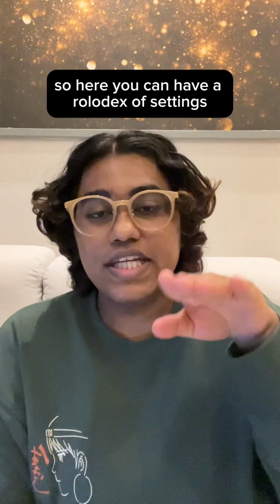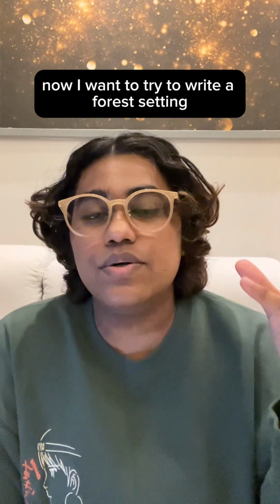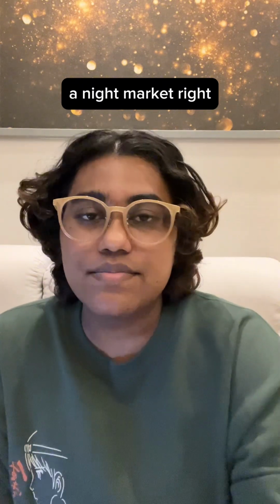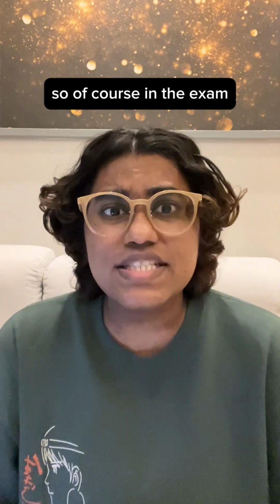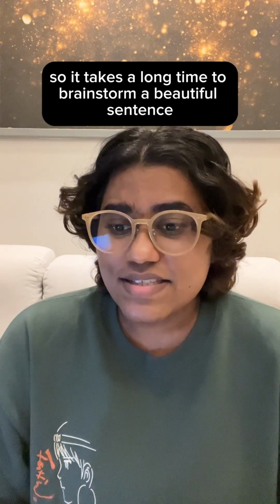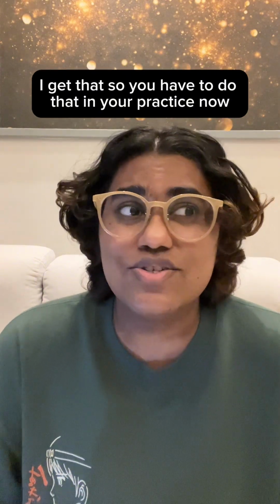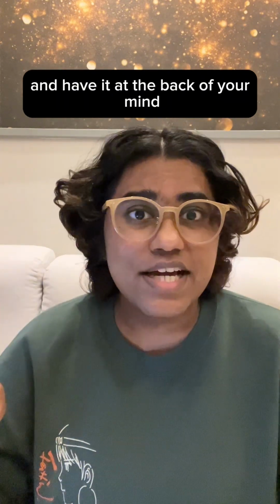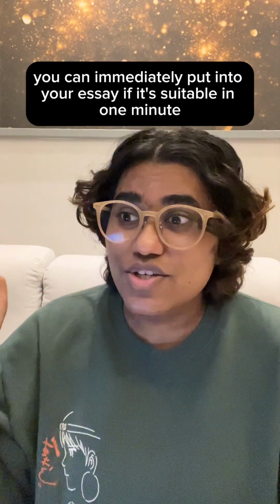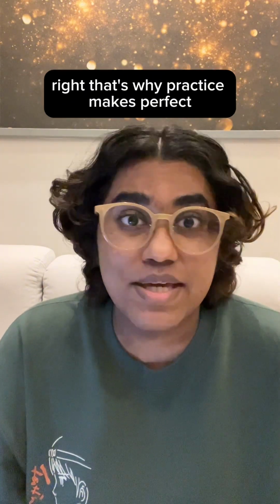So here you can have a Rolodex of settings. Like you can practice, like, okay, now I want to try to write a forest setting, a beach setting, a mall, a night market, right? So of course in the exam you only have 1 hour to finish your descriptive writing piece, so it takes a long time to brainstorm a beautiful sentence. I get that. So you have to do that in your practice now and have it at the back of your mind. So that sentence you took 15 minutes to crack your head to think about, you can immediately put into your essay if it's suitable in 1 minute, right? That's why practice makes perfect.